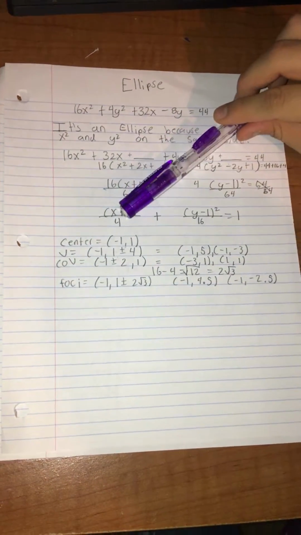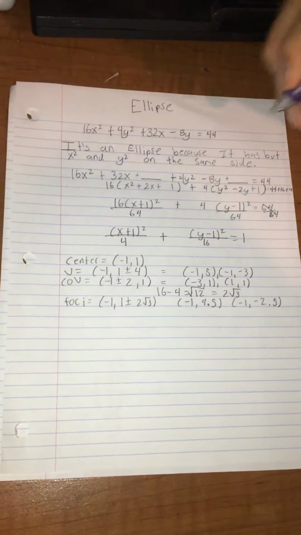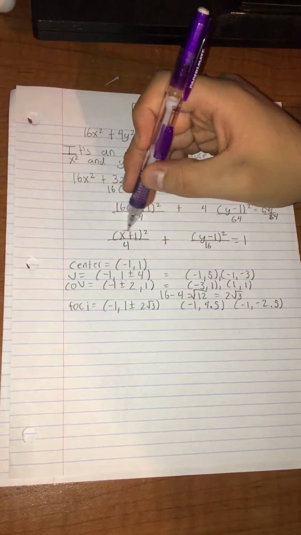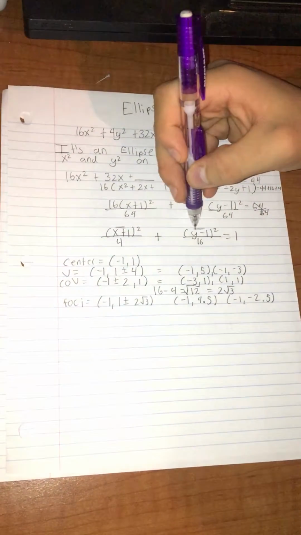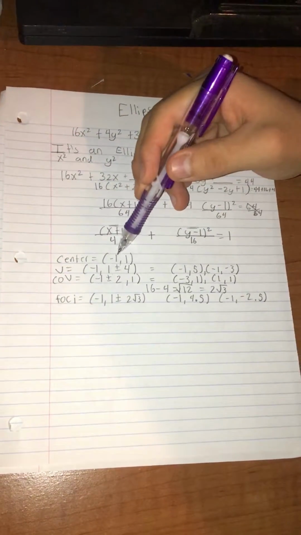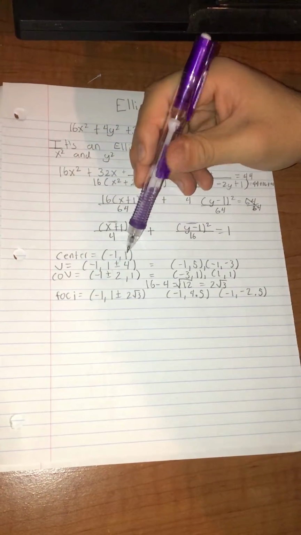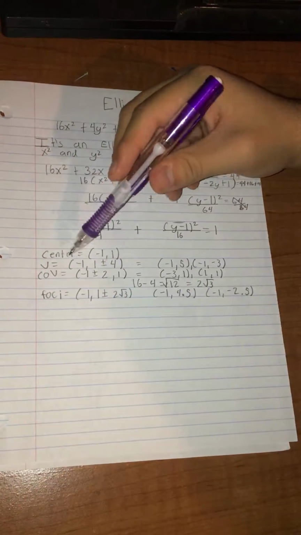So the next thing you have to do is find the center. The center is just these numbers right here, but the opposite. So the x would be negative 1, which is right there. This one would be positive 1, which is right there, and that is your center.